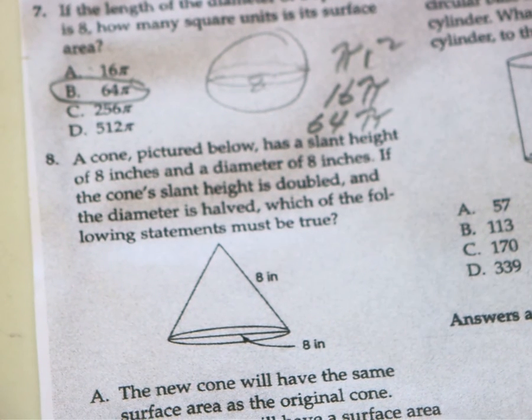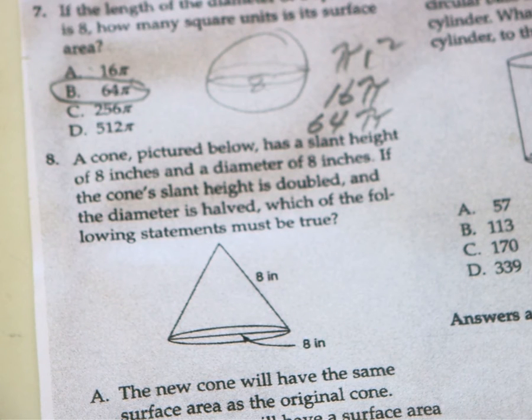Try number 8. Put it on pause. See if you can do number 8. Okay. Did you do it?